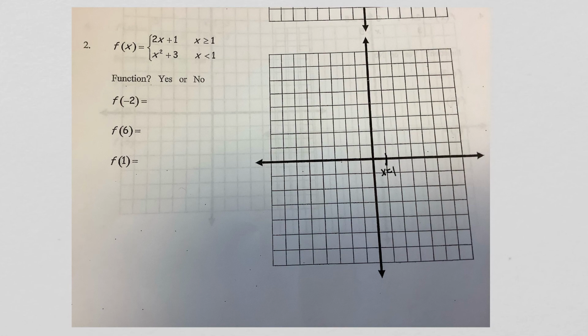What I'm going to do is follow this one, the 2x plus 1, when we're greater than or equal to 1. So that would be over here to the right of that. And then we're going to follow this one when we're less than or equal to 1. So I'm going to draw these in those colors. The reason I put the colors here and here was just so that you could see that this side of x equals 1, we're going to follow this one. And this side, we're going to follow that one.